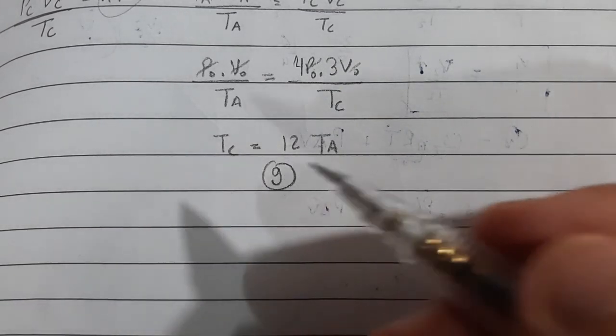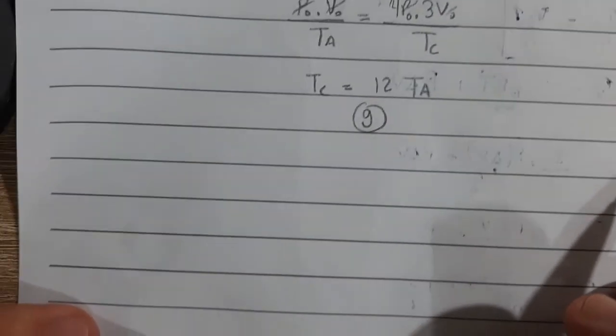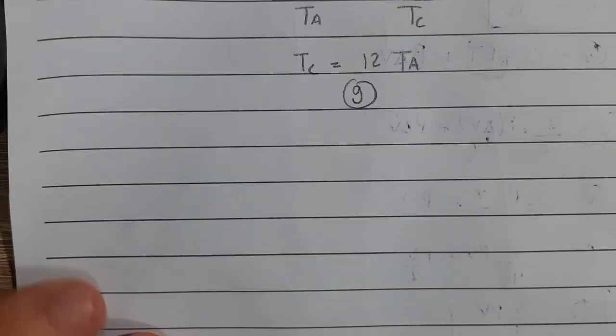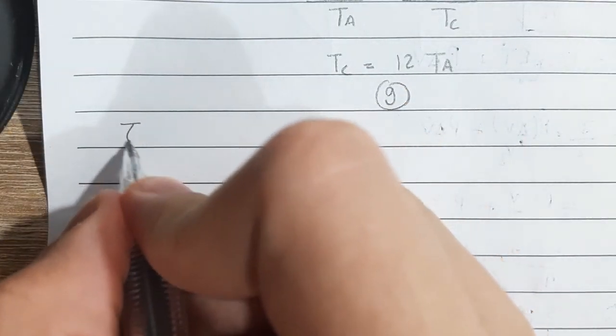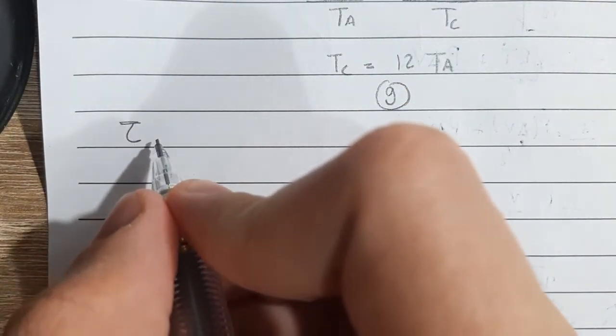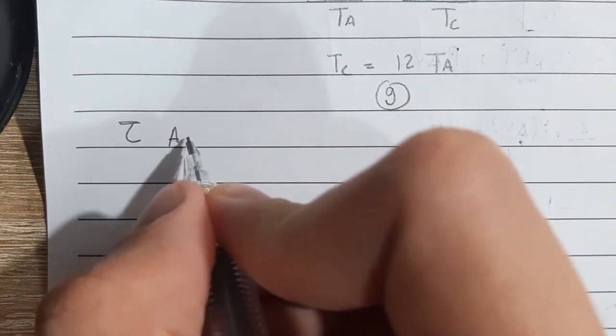Okay, now let's go to question 2. He wants the work. Find the work done in the process from A to B.